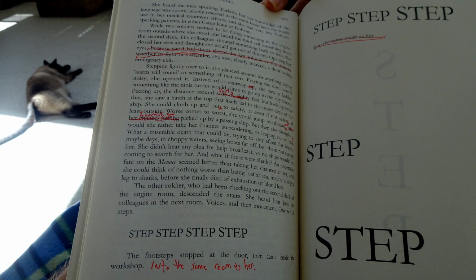So that line is "into the same room as her." The line I circled there on the right. So on the left side of the page, you can see the footsteps stopped at the door, then came into the workshop, into the same room as her.